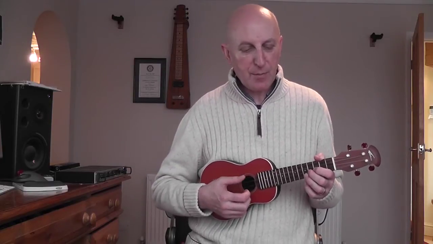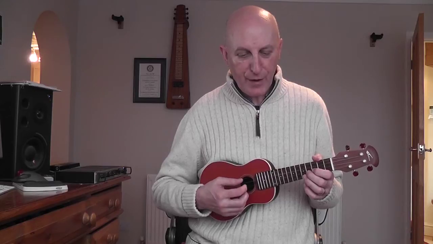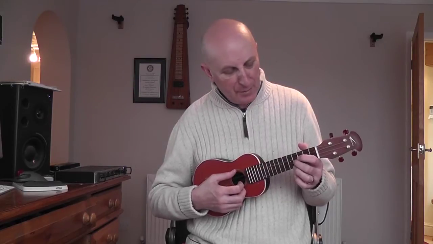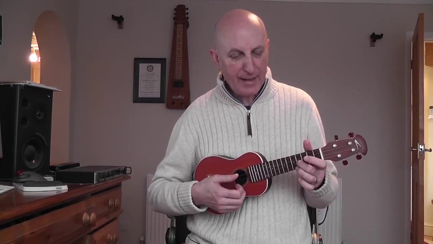I'm going to play it fingerstyle, and I'm going to use my thumb on the G string, and I'm going to use my first finger on the E string and my second finger on the A string. So my second finger is behind the 4th fret of the E string. I play the open G string with my thumb. I pick that E string with my index finger in my right hand. And then I've got the open A string, which I'm going to pluck with my second finger.